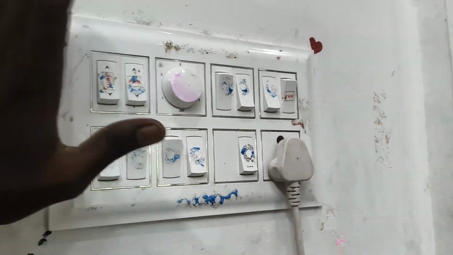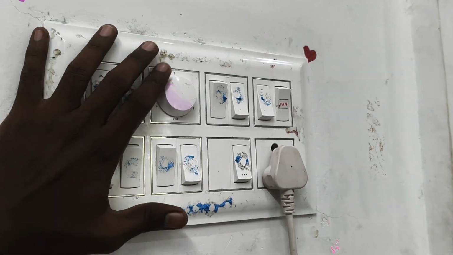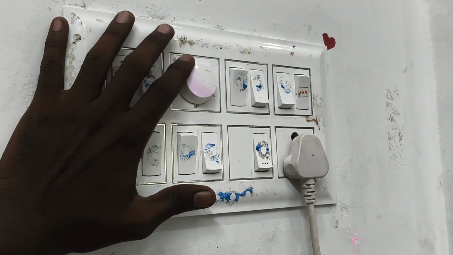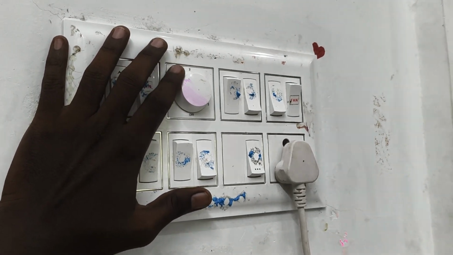Disconnect the board and see if there is any connection for the fan here. If it is there, then remove it, and then you can fix the problem.